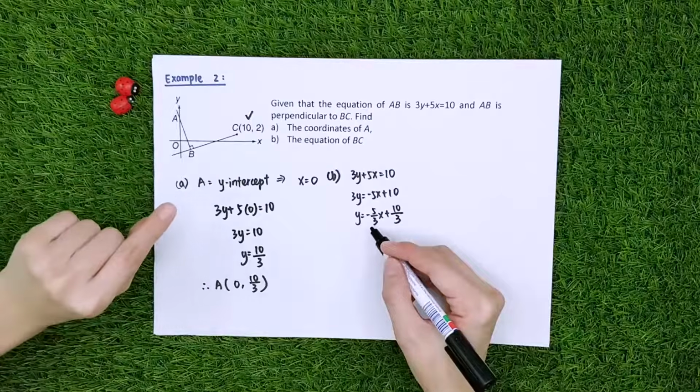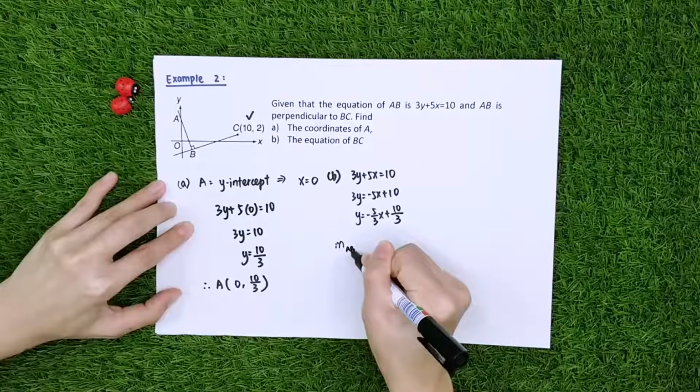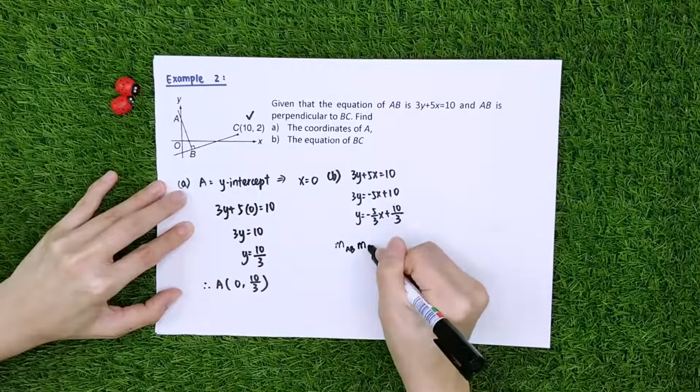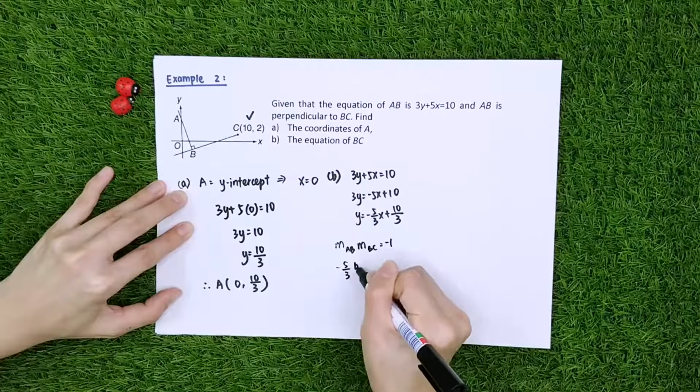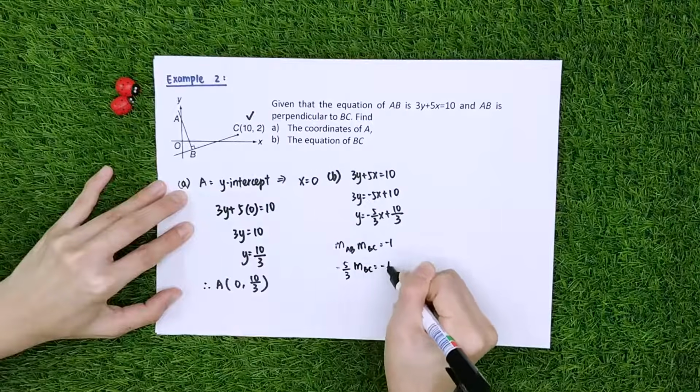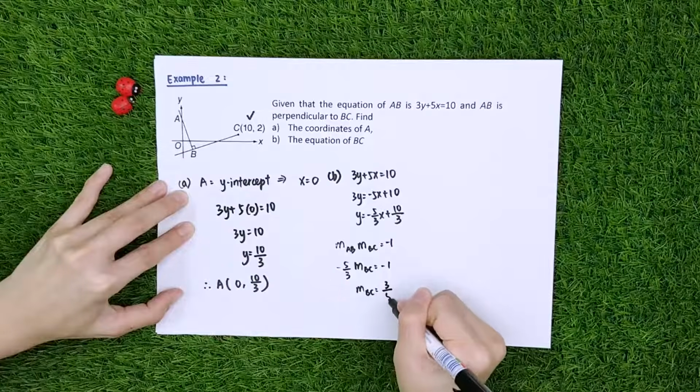And we know that these two lines are perpendicular. So the gradient of AB times the gradient of BC is equal to negative 1. Negative 5 over 3 times the gradient of BC is equal to negative 1. My gradient of BC is equal to 3 over 5.